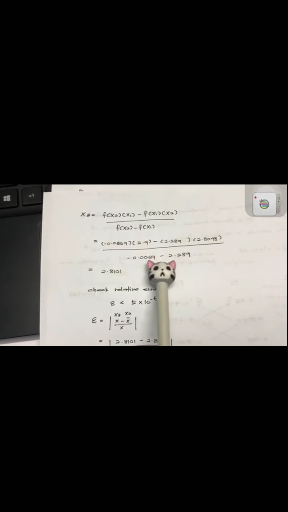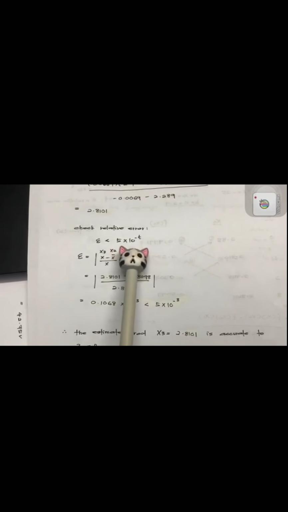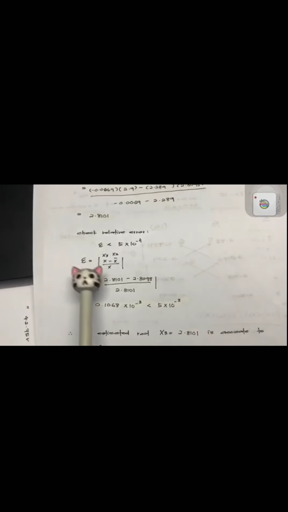To perform a new iteration, we must find the new value for x3. By using the same formula, we substitute and we get this value. Then we check again. Relative error must be less than 5 times 10 to the power of negative t. By using the same formula, we substitute the value into this formula.